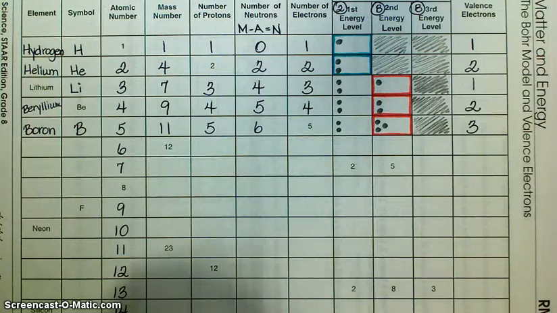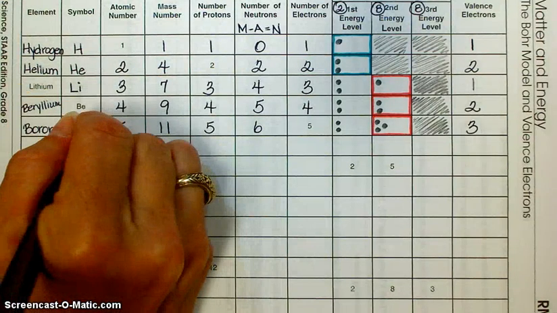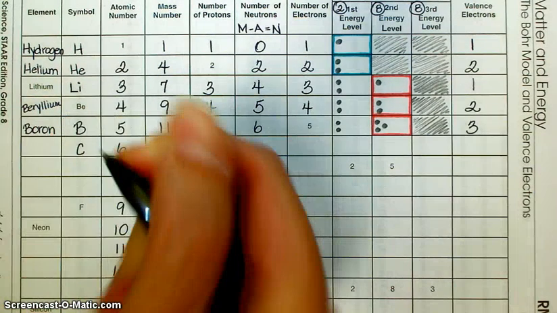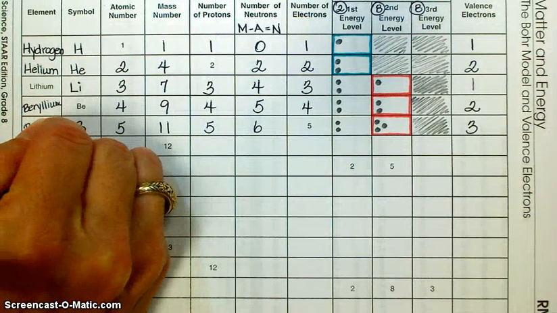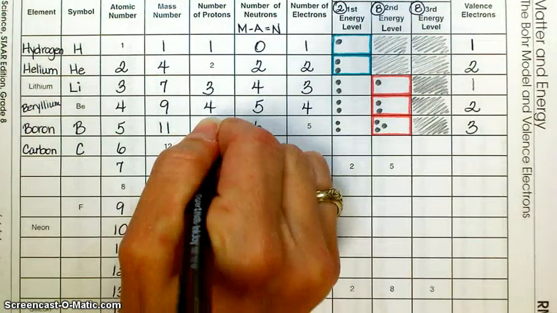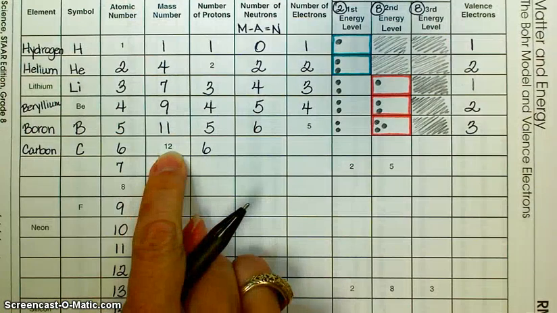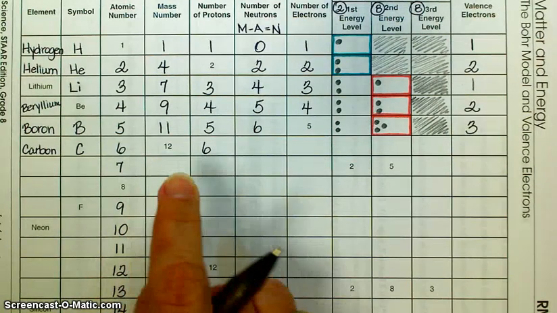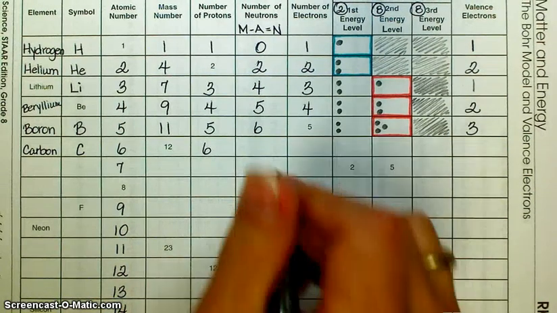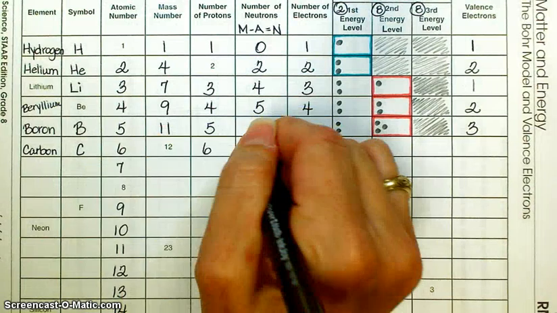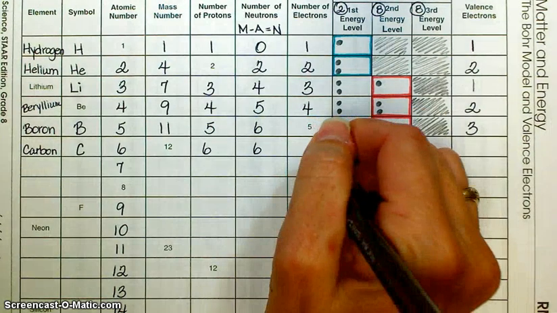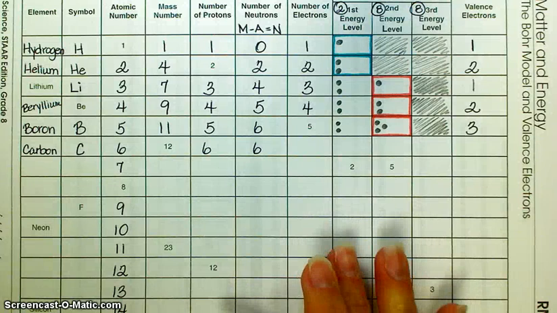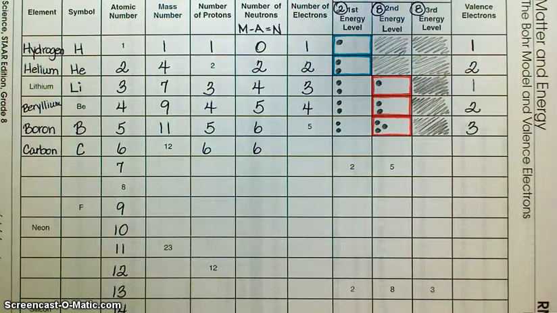Okay, we're going to move on and do several of the next elements. The next one is carbon. Carbon has an atomic number of 6, which means it has 6 protons. They already gave you the mass number. The number of neutrons, remember, is mass number minus atomic number, so 12 minus 6, which happens to also be 6. And then the number of electrons is the same as the atomic number and the number of protons, for right now at least.